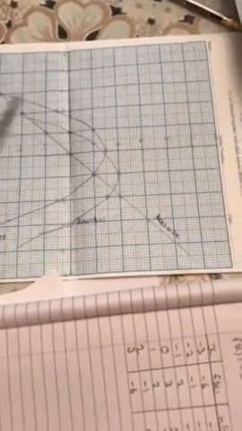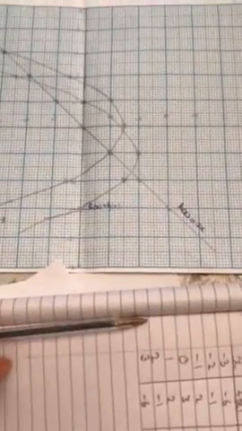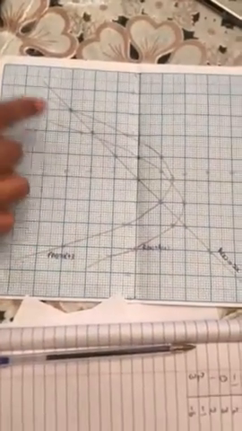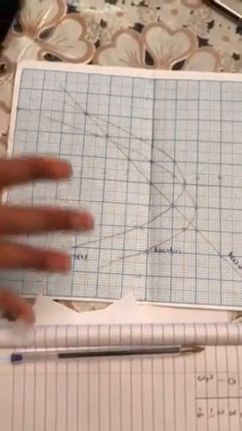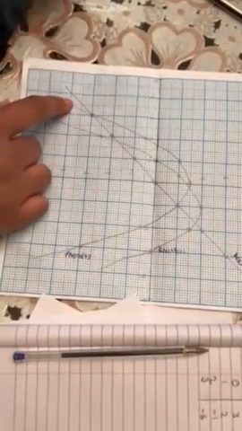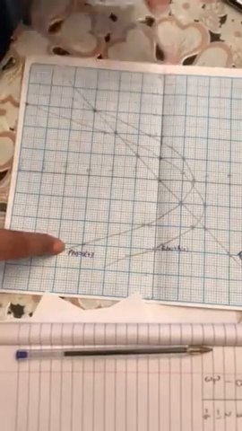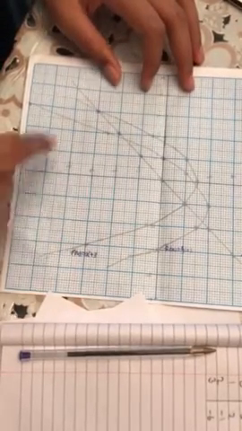Also, to speed up time, I've gone ahead to plot the graph for these so the presentation doesn't go on. This is the line of f of x, which is equal to minus x squared plus 3.